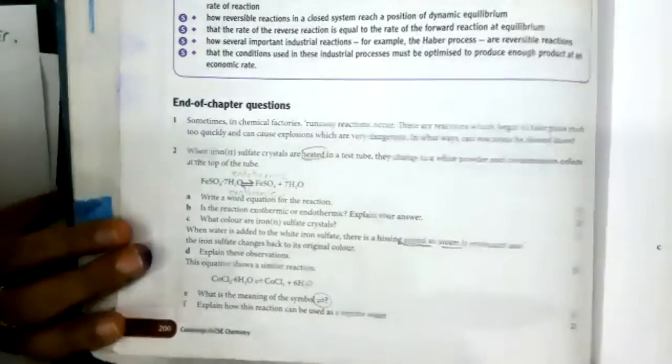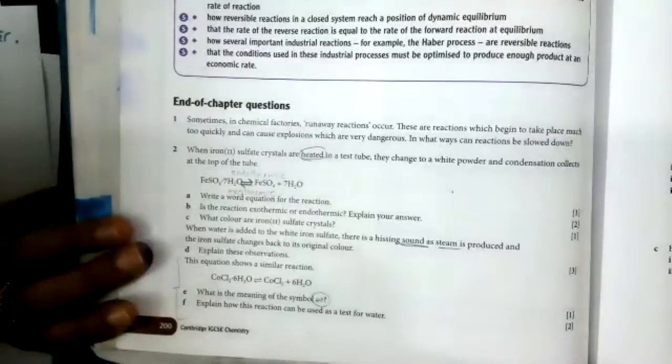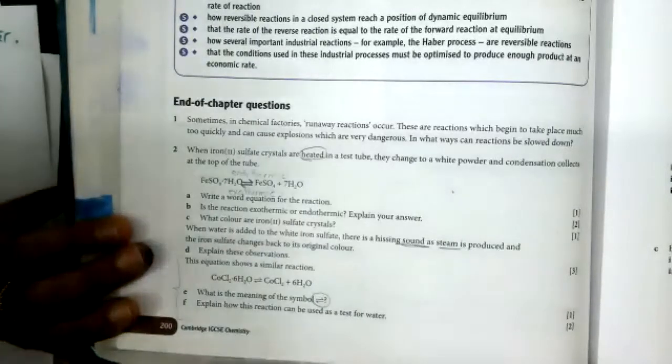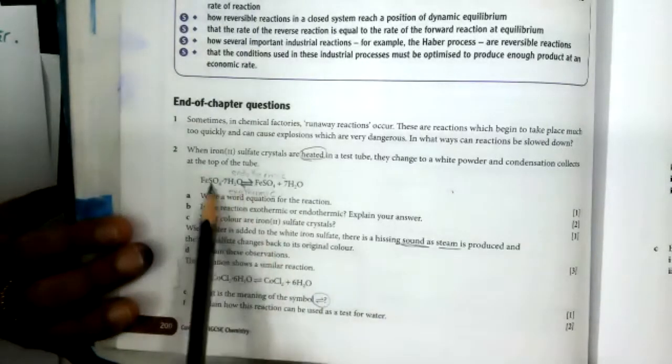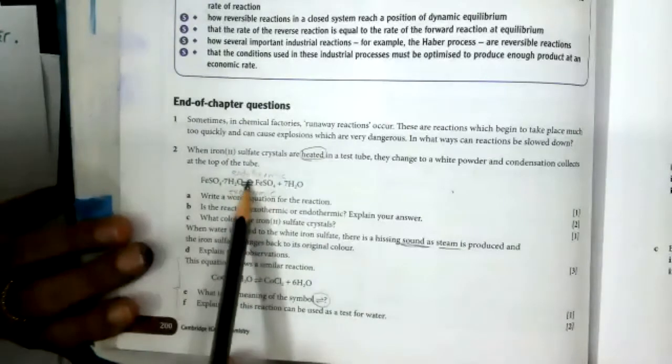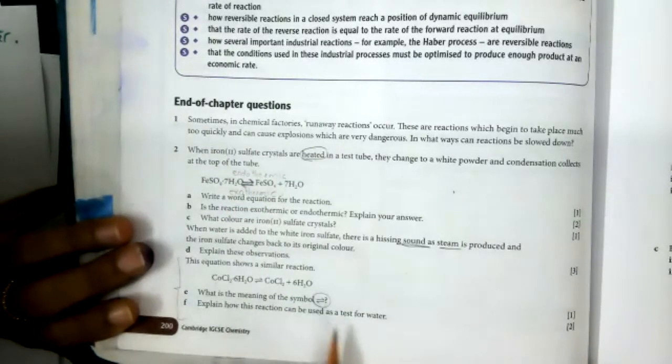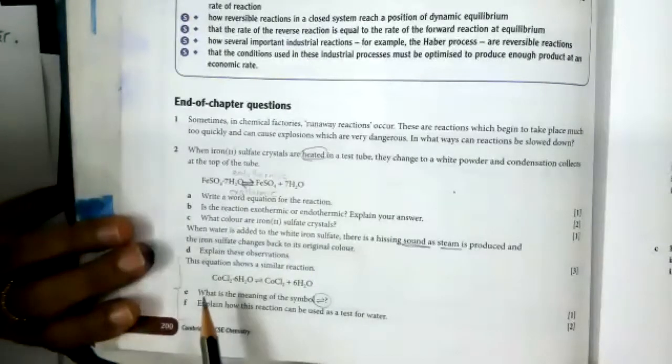Yes, Hamza. It means it's a reversible reaction, meaning forward and backward both can take place. Okay, explain how this reaction can be used as a test for water.